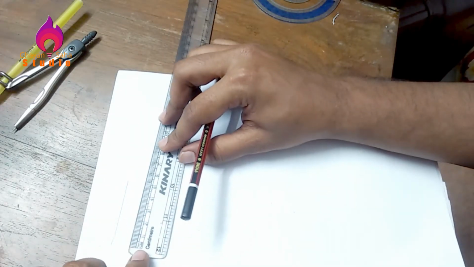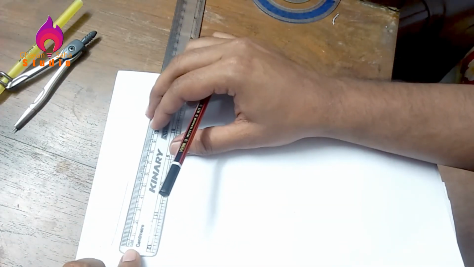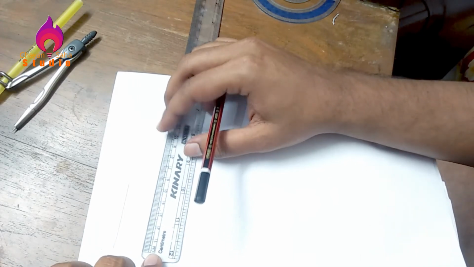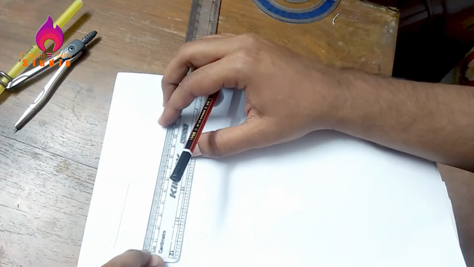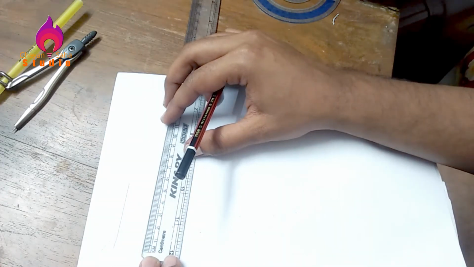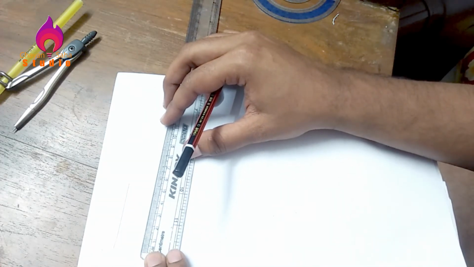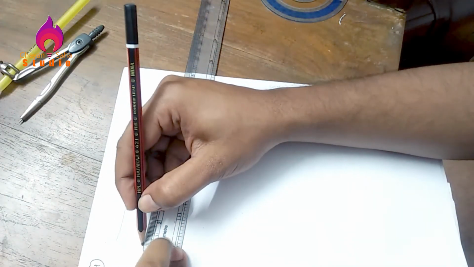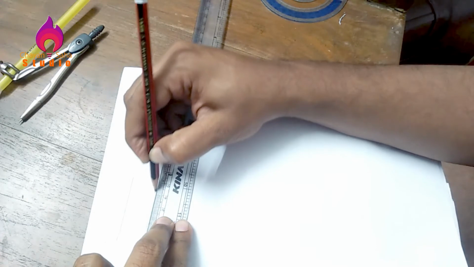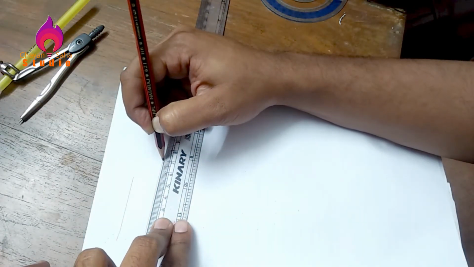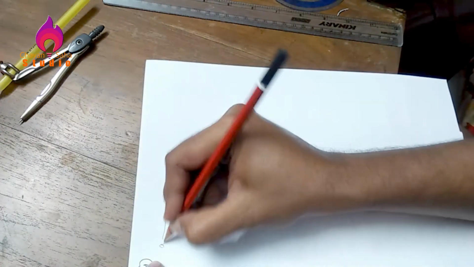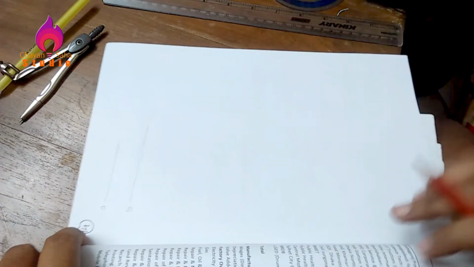The side should not be more than 5 centimeter, because if you draw a bigger side, then your figure will be bigger. Okay, so make sure you don't take it so big. And another diagonal is given, so you can take the diagonal bigger than your side. Okay, like 5 to 7 centimeter would be enough, I guess. Anyway, so this is A and this is B.